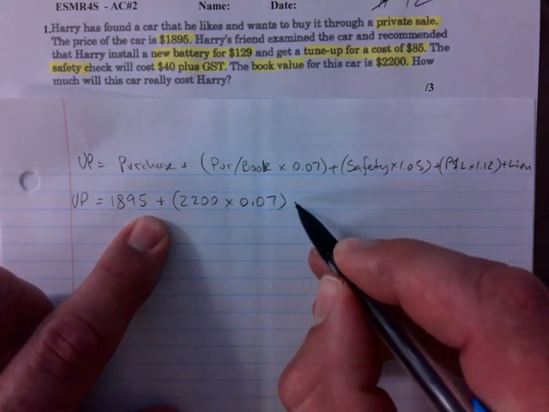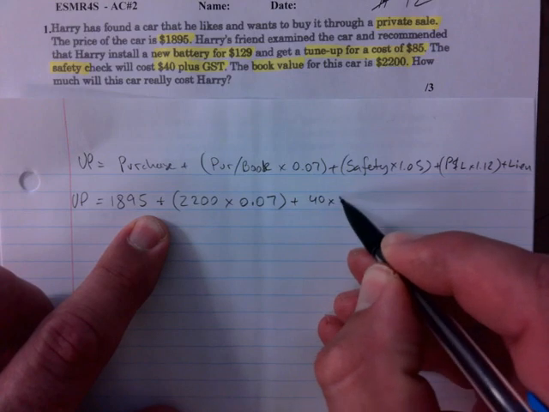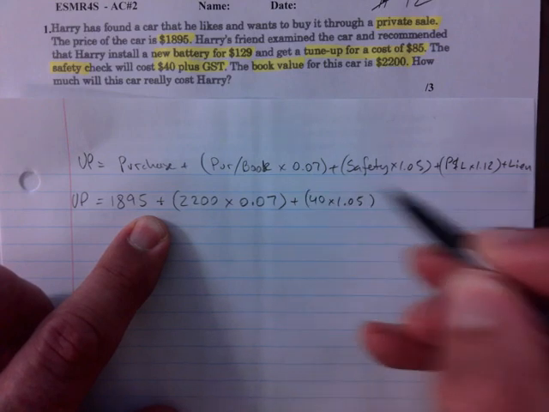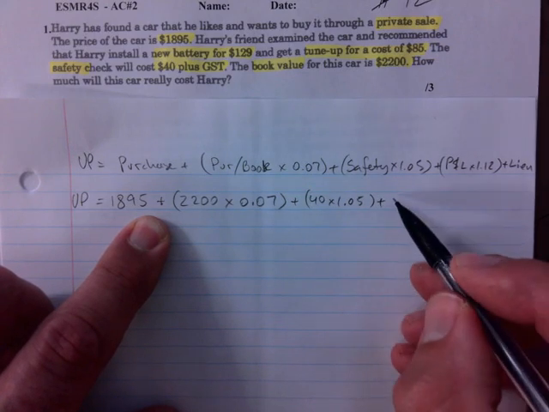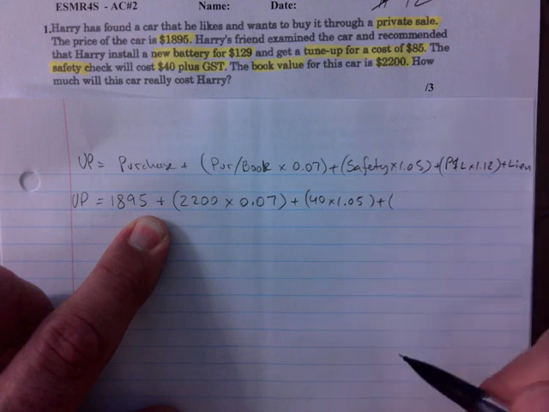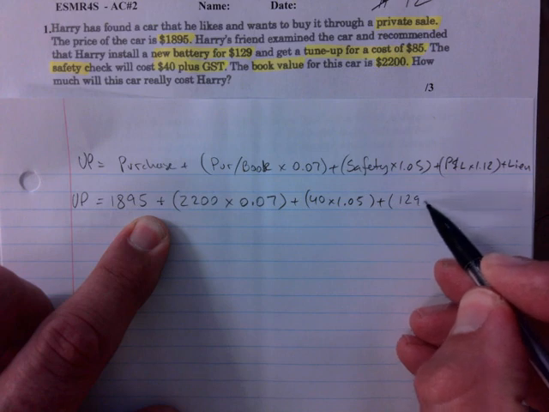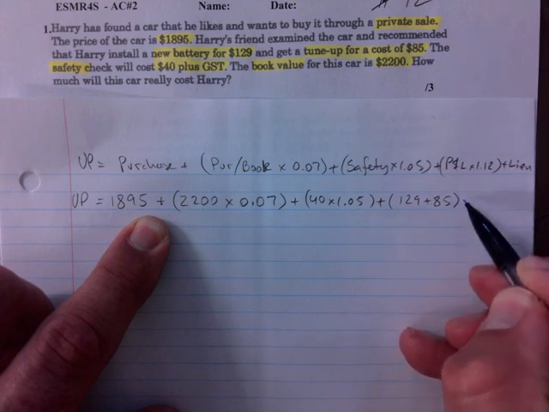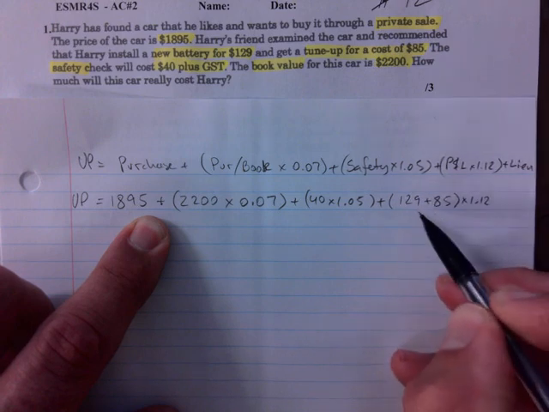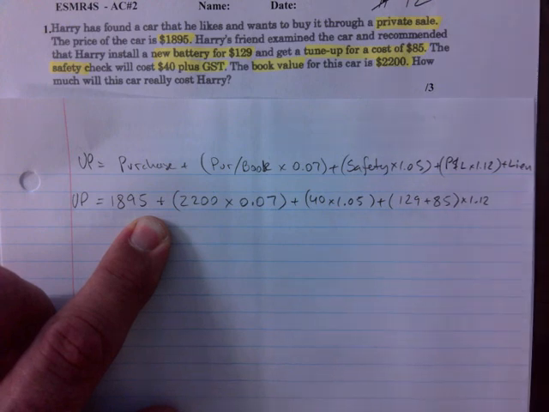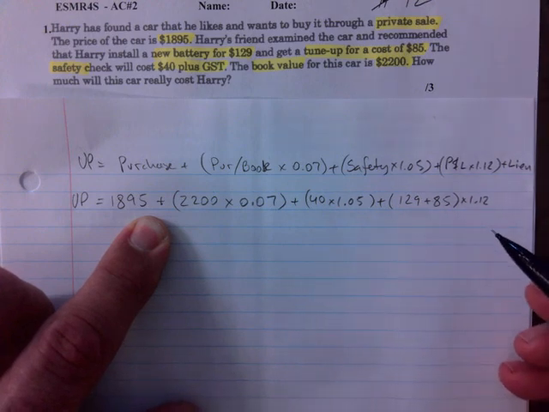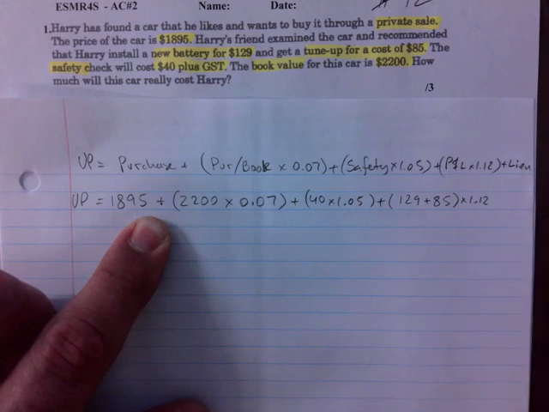Okay. Then there's safety, which is 40 bucks. That gets taxed 5%. And we have parts and labor. I think I can do this: 129 plus 85 times 1.12. So I'm going to figure out what that is, and then times 1.12. Is there a lien search? No lien. Okay, so we're done.